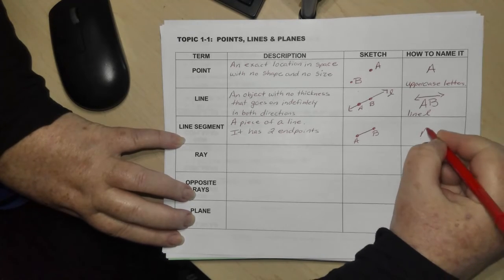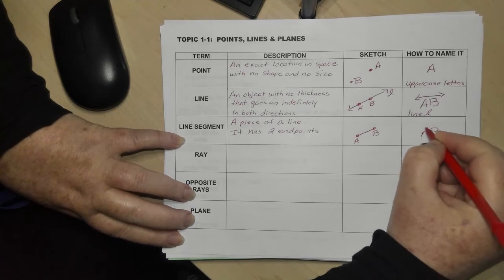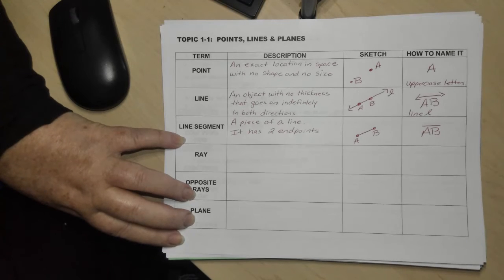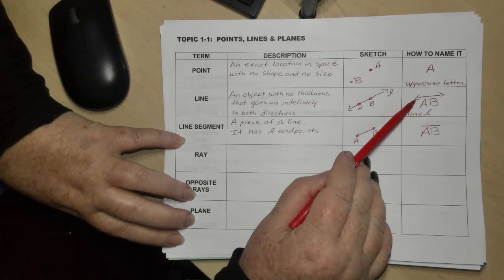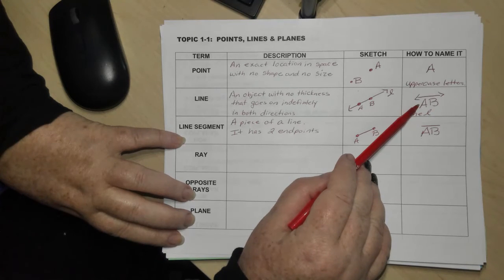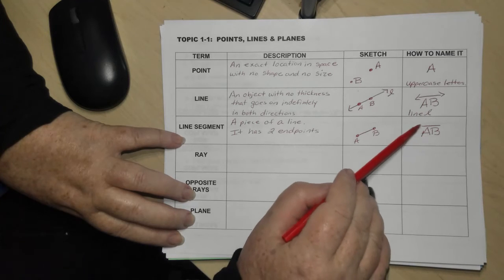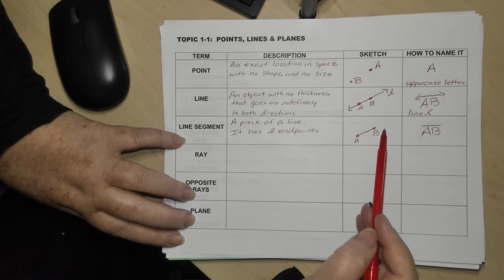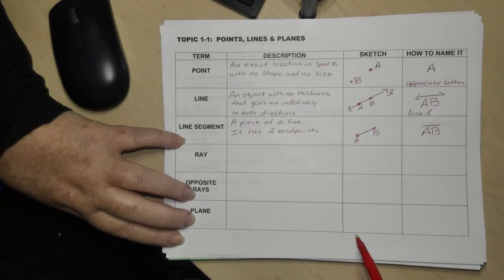And when we name that, put a line over it. No arrows, just a line. And these things are important. Notation is important in geometry. Without the line, and if you just write AB, it means something totally different. If you write AB without the arrows, you are just talking about this piece. You're not talking about the whole line. So precise notation is very important in geometry.